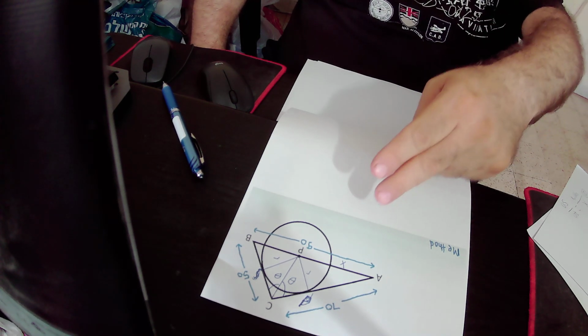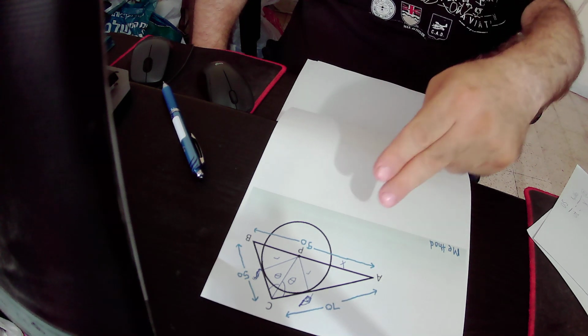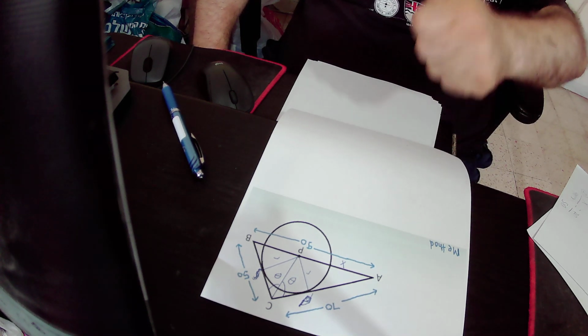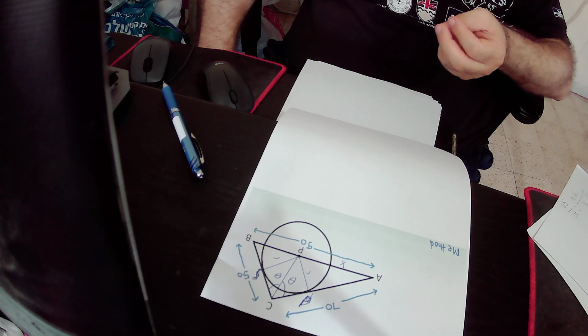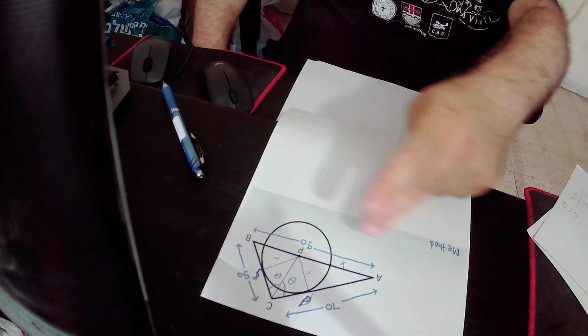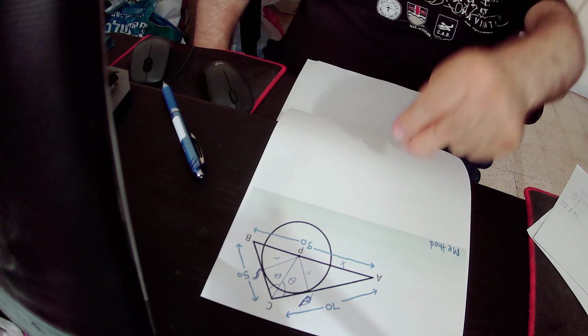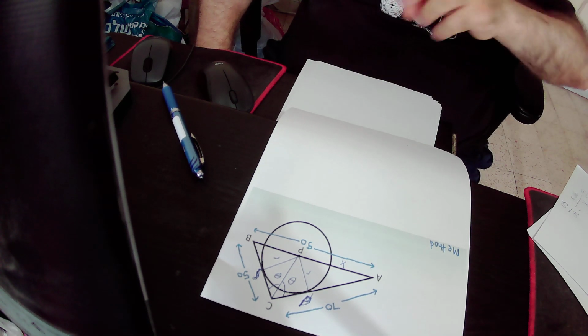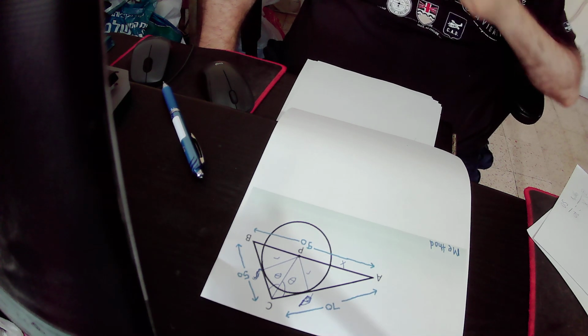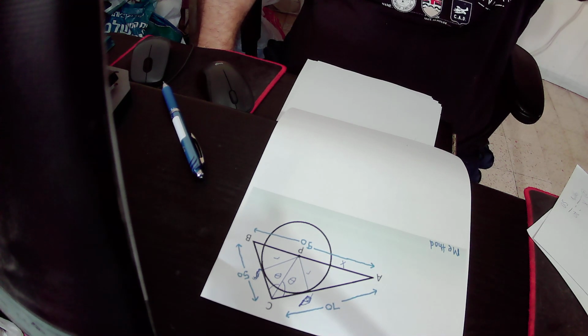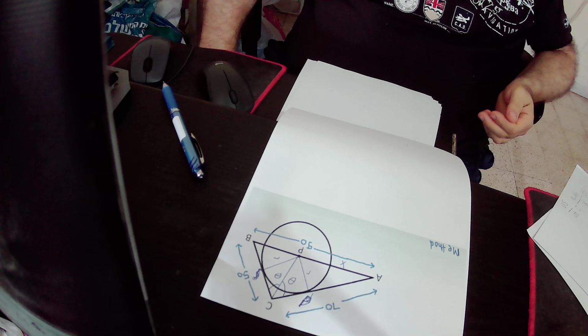So 2 times x equals 2 times AP, that equals 105. So the answer to the question, what is the size of 2 times AP, is that the size of 2 times AP is 105 units. Okay? Thank you very much.